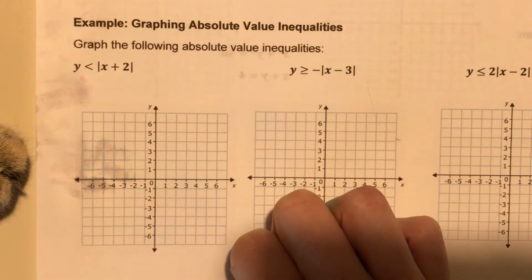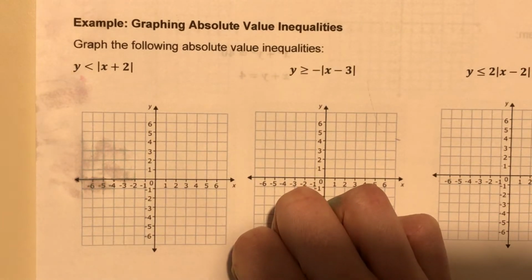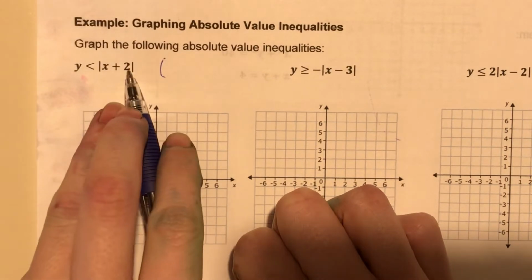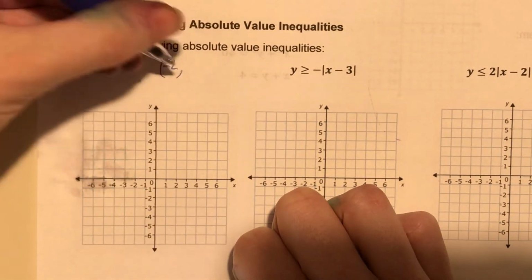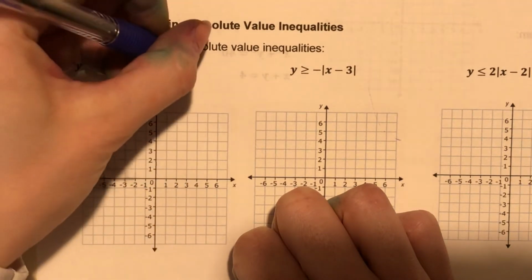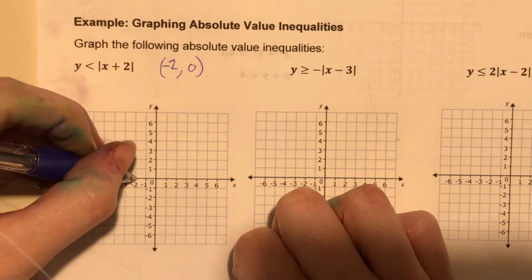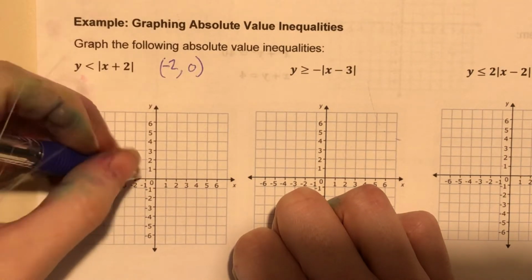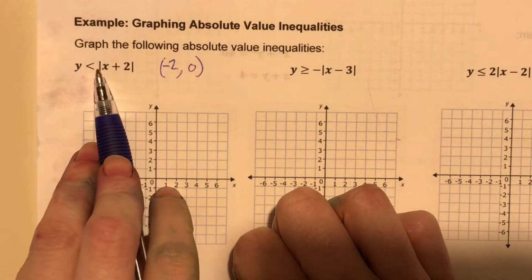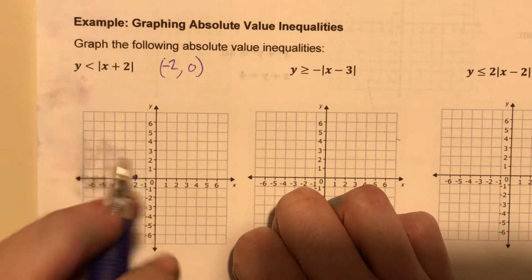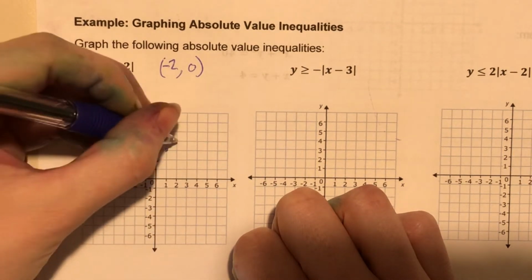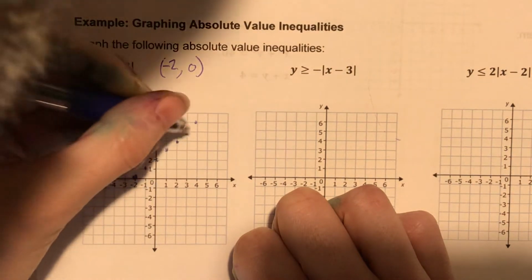So we've got y is less than absolute value of x plus 2. So first of all, we think about our vertex. Our vertex has to be the opposite of this coordinate, so it's negative 2 for the x. And then whatever is added on is the y coordinate, and again, there's nothing added here, so our y coordinate is 0. So our vertex is at negative 2, 0. So there's our dot. And then since our absolute value is positive, and there's no number in front of this, then we know our slope is positive 1. We can make the dotted lines to talk about that, just like this.